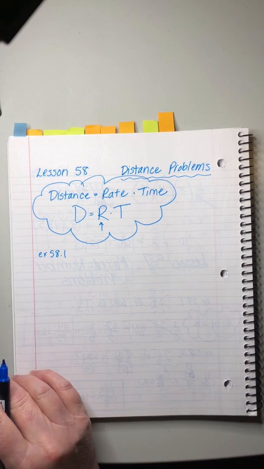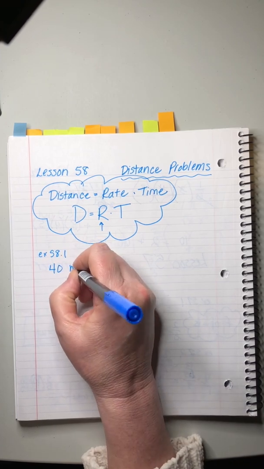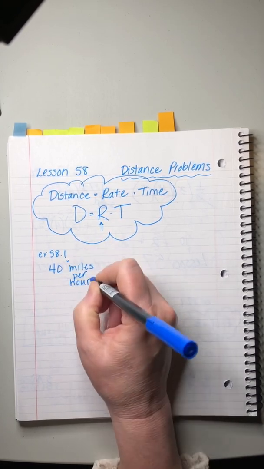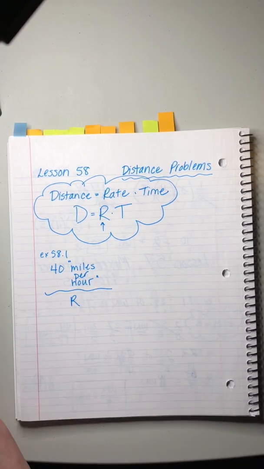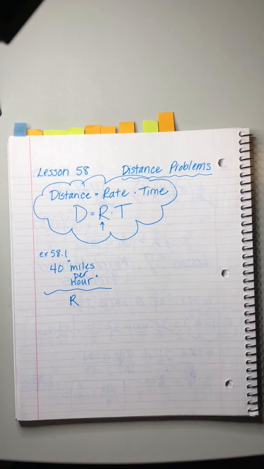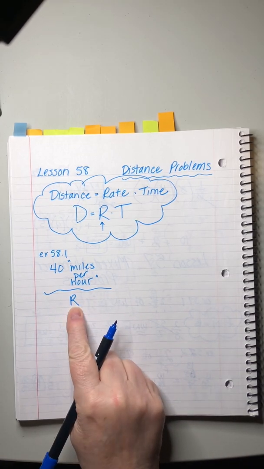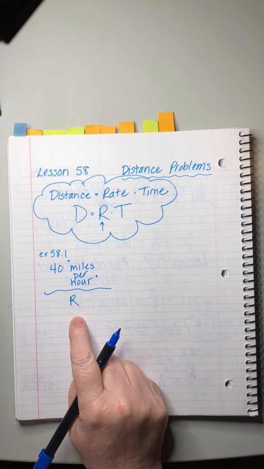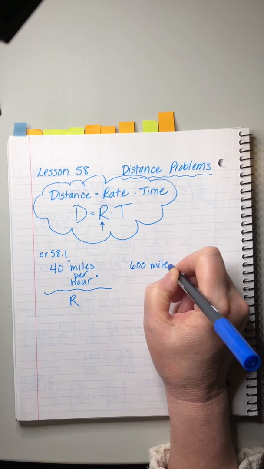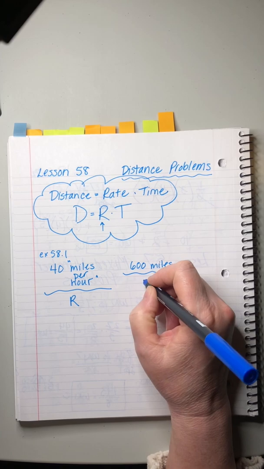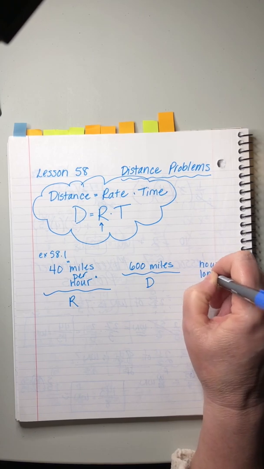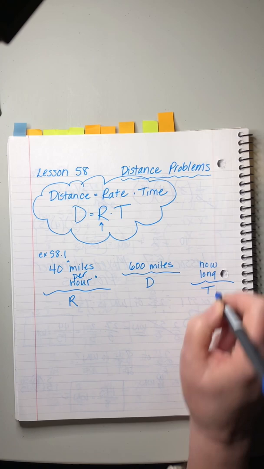Helen could travel 40 miles per hour. Now, as soon as you see this magical phrase, miles per hour, you know that that is a rate, right? That's a speed, a rate of how fast you travel. That's what cars do, right? So as soon as you see this expression, miles per hour, you know that that is information about the rate. How long would it take her to travel 600 miles? 600 miles is a unit of length, and so you know this is a distance. And then John asks, how long? And you can see he's asking you to solve for the time.